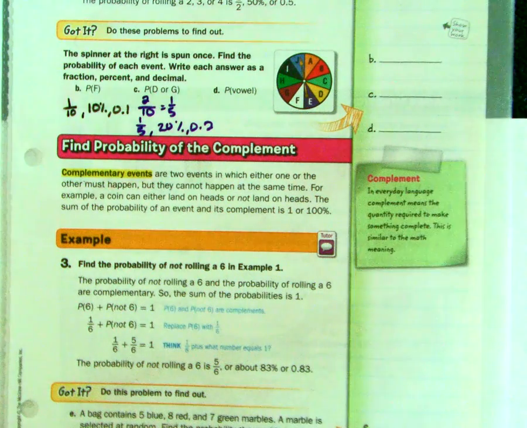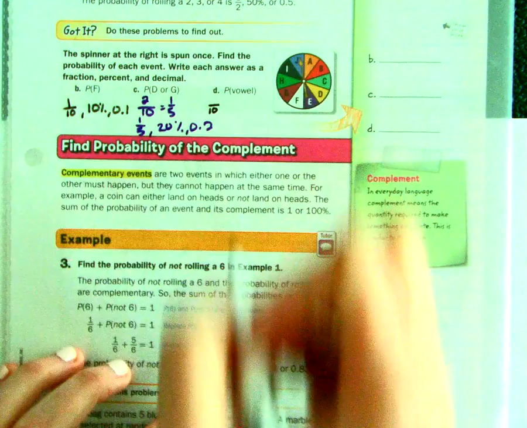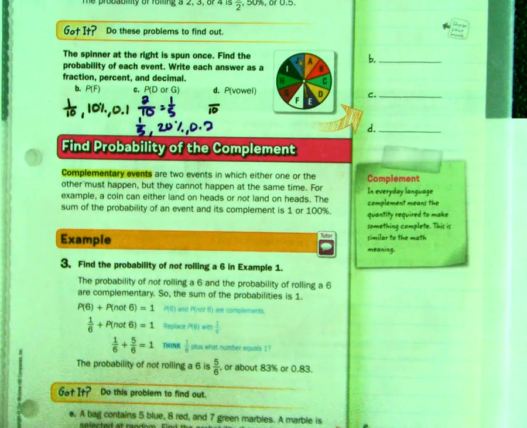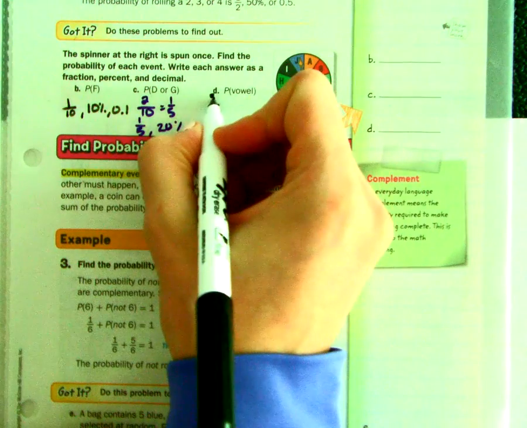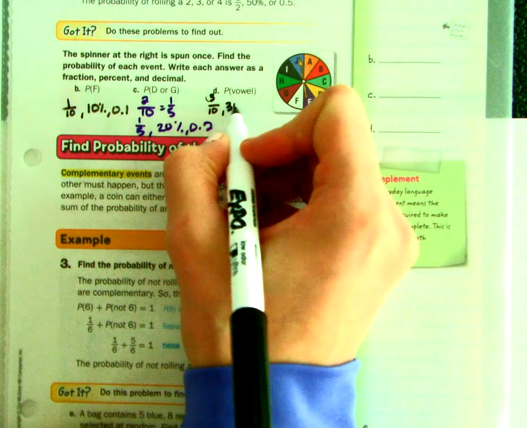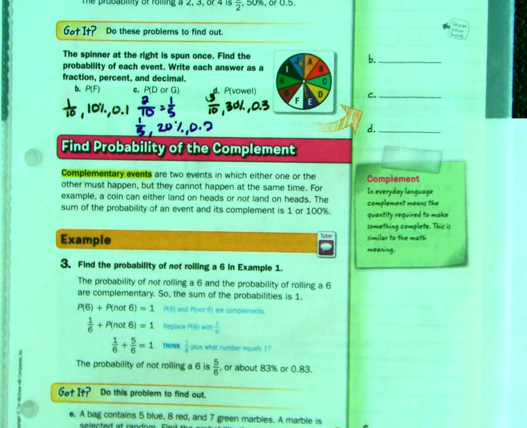Okay, and then letter D, the probability of a vowel. Again, I start with how many possibilities I have. I have 10 possibilities. Now how many vowels do I have? Remember, vowels are A, E, I, O, and U. So I have an A, an E, and an I. So I've got 3 possibilities out of my 10. And 3/10 is 30%, which is 0.3. So again, when you're finding probability, it's what are my chances of getting it over how many are possible? So how many options do I have over how many possible outcomes do I have?